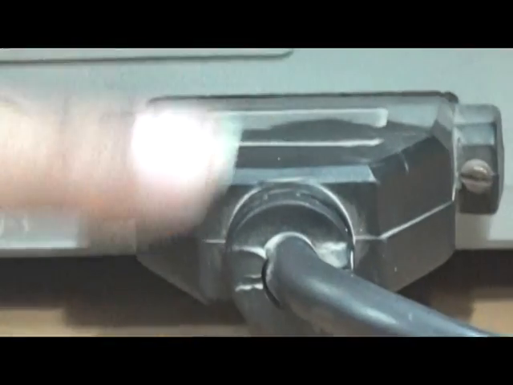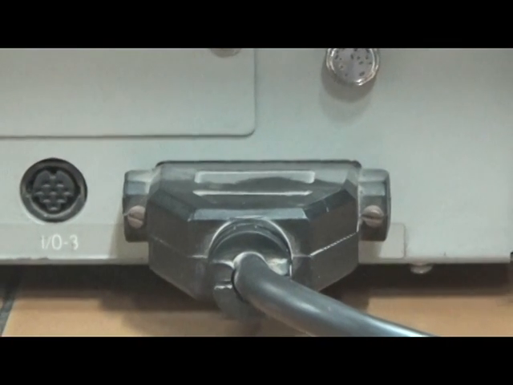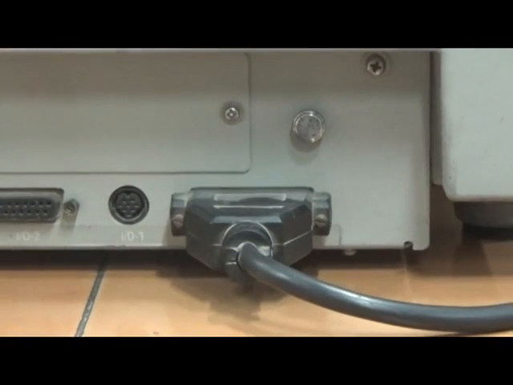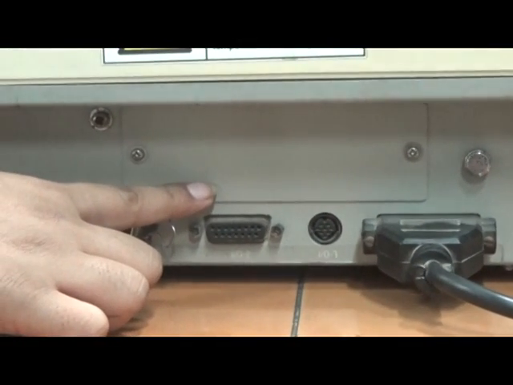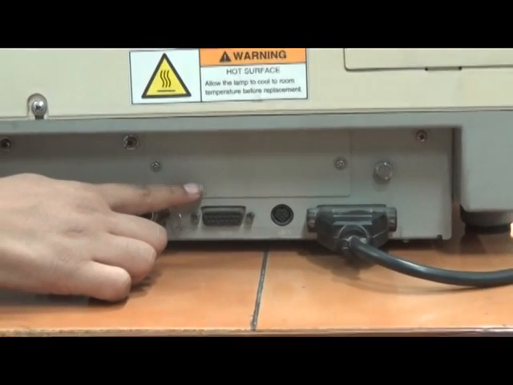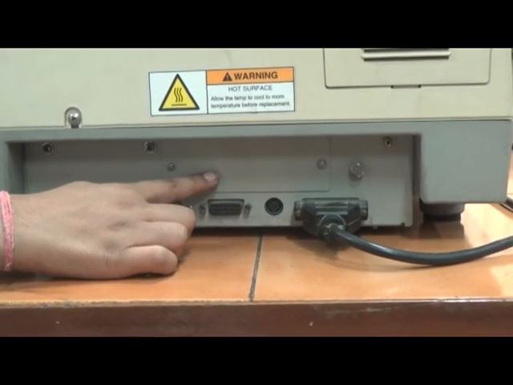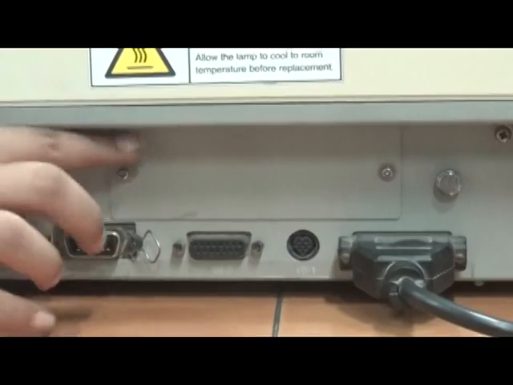This is called the printer connector, Centronics. This is the interface for connecting an optional printer. This is called the expansion board slot. This is the slot for inserting expansion boards such as the analog output interface board, etc. Normally the slot is covered, as you can see.